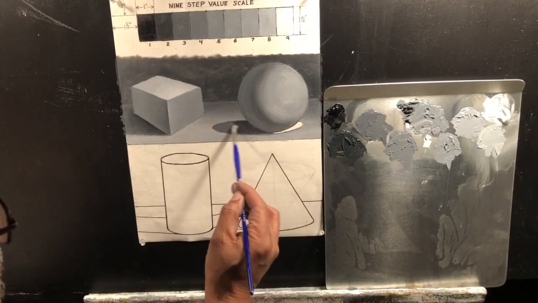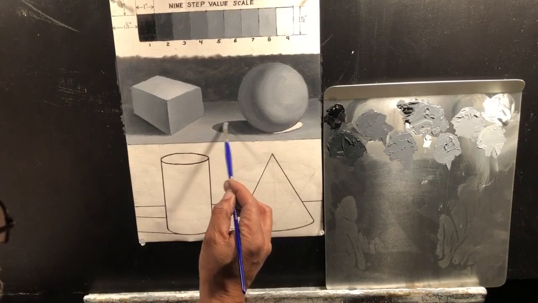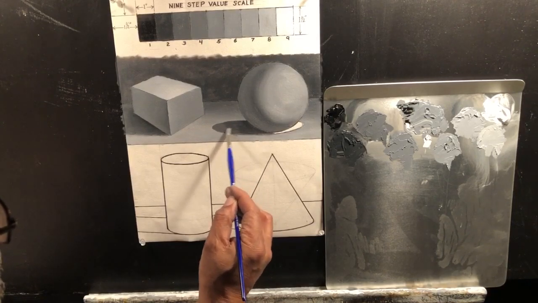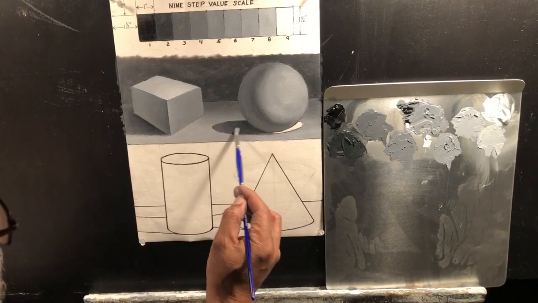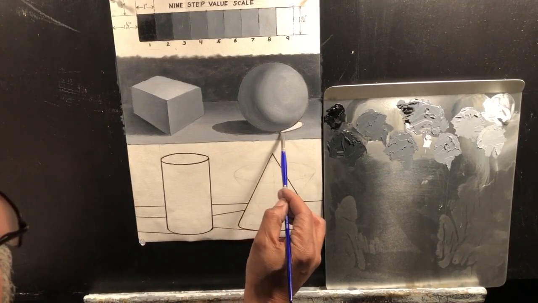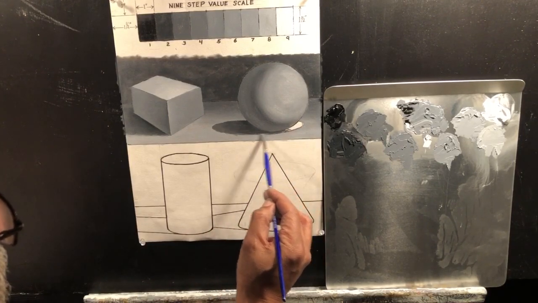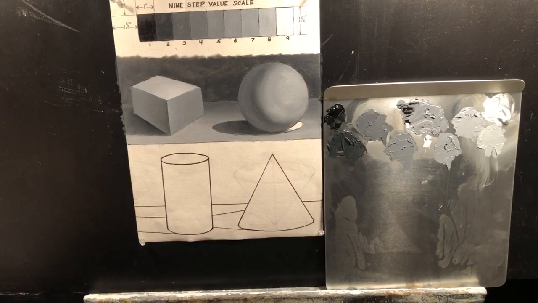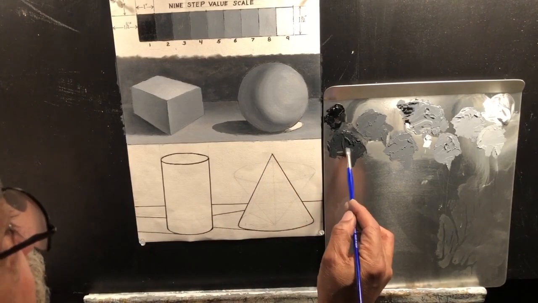And we want to blend that right on in. And that like that. We come up under here. Wipe our brush off a little bit more, value 2.